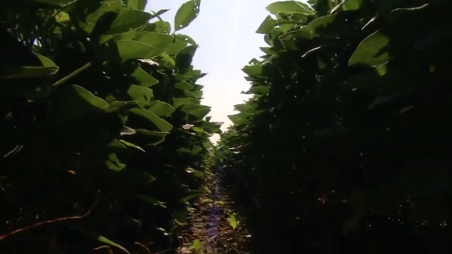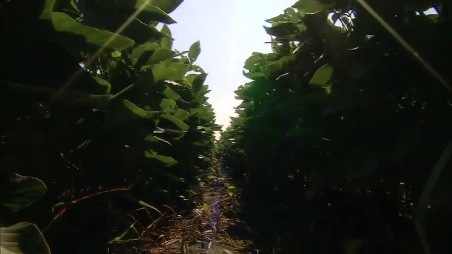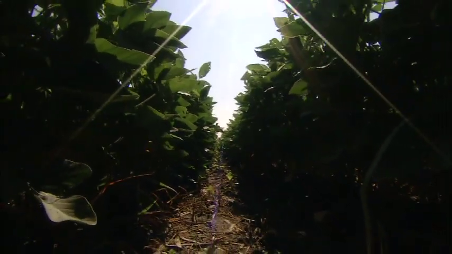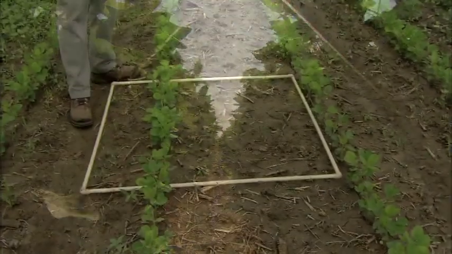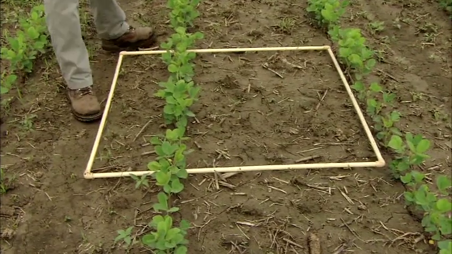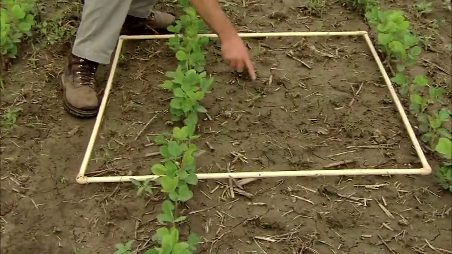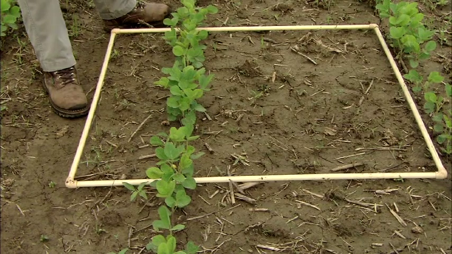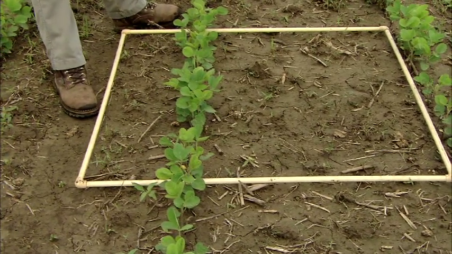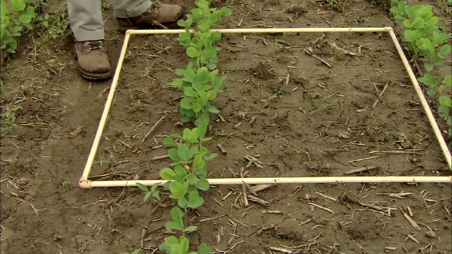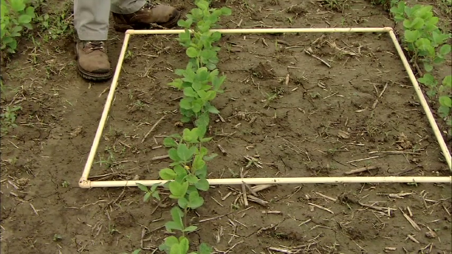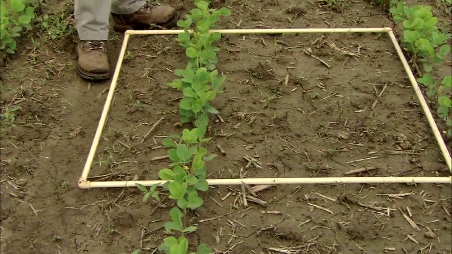Anytime you don't have the sun hitting the soil, then more often than not you won't get weed germination. So that's the ultimate goal. Again, within the confines of this 1 meter square area, you can see there are very few weeds, but there are a few seedlings starting to germinate. But it's pretty safe to say in this scenario that yield loss has not occurred.